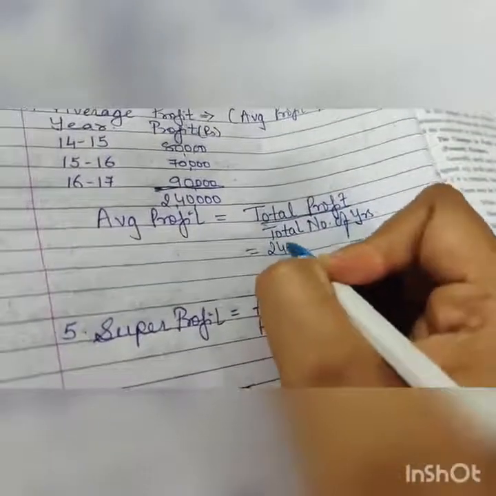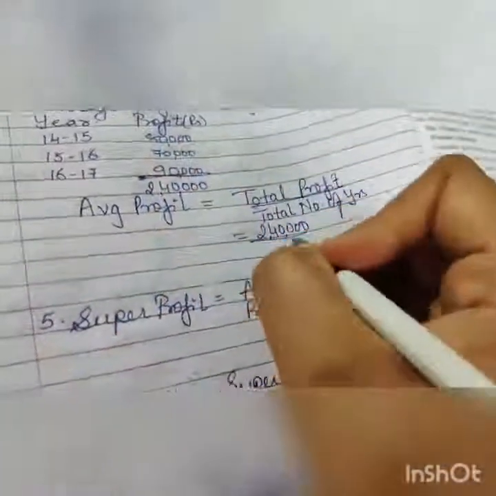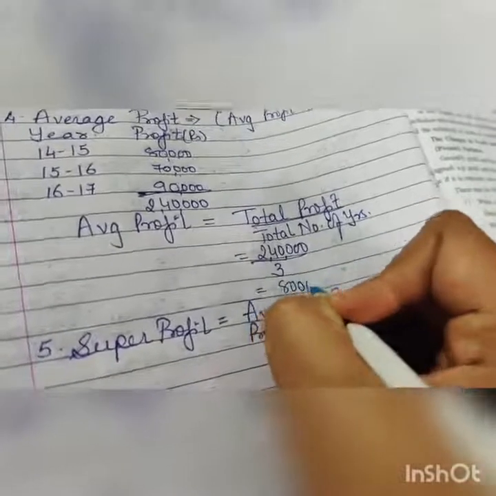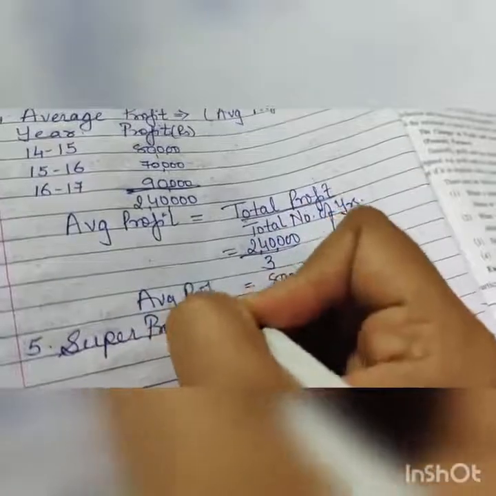So 2,40,000 divided by 3. What do you get? That is 80,000 rupees. So this is your average profit.